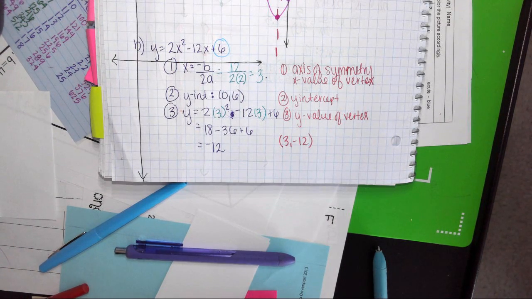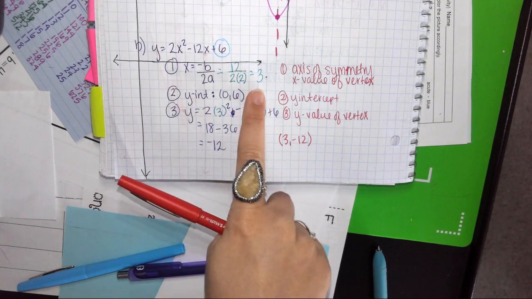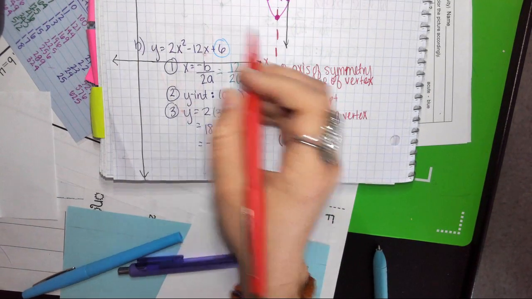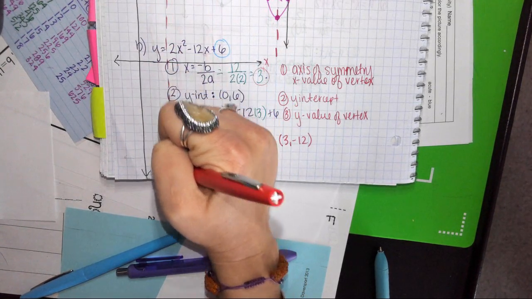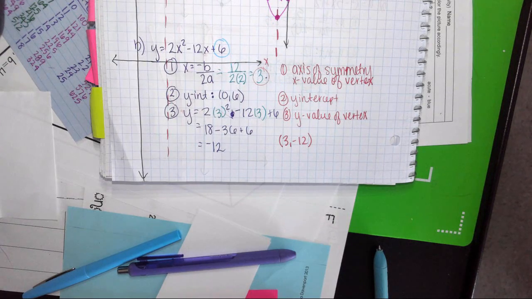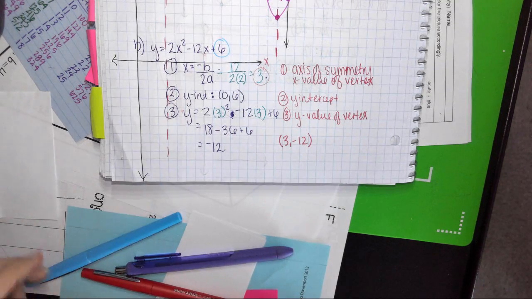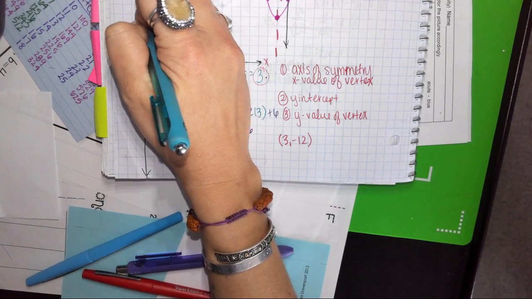Okay, now what do we draw first when we're doing this? On our graph. Axis of symmetry. And where is our axis of symmetry at? 3. And is it on the x or the y axis? The x. Good. Because we wrote x equals. So we come right here, we go right 3, and we draw a vertical line. And now I graph 0, 6. Why do I graph 0, 6? So I go up 1, 2, 3, 4, 5, 6.